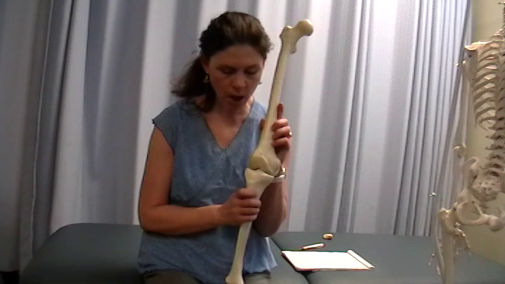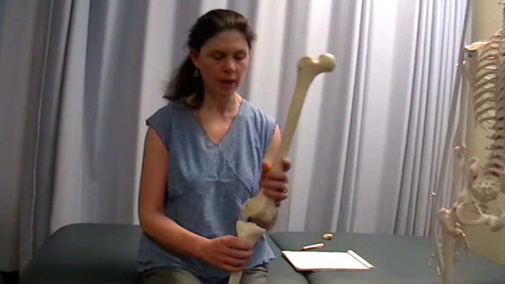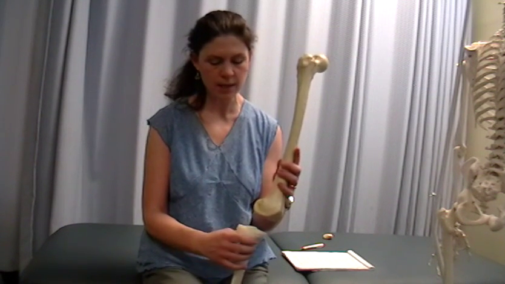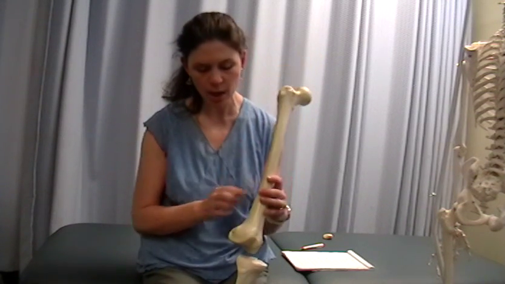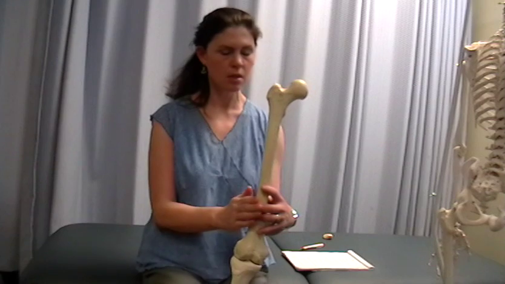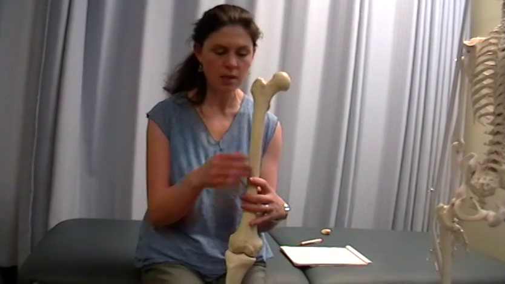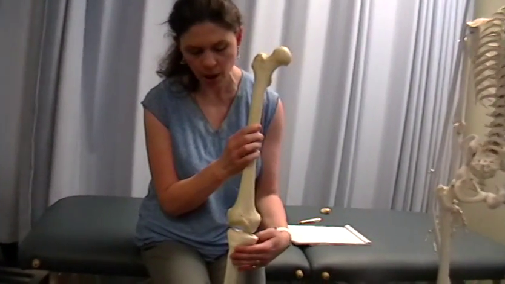The other part of the quads are the vasti group, and the vasti group generally come from the posterior side. You have the vastus lateralis. It's going to come from the lateral lip of the linea aspera and wrap around to the tibial tuberosity. And then you have the vastus medialis. It's going to come from the medial lip of the linea aspera and wrap around to the tibial tuberosity.